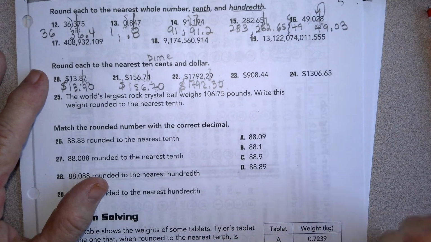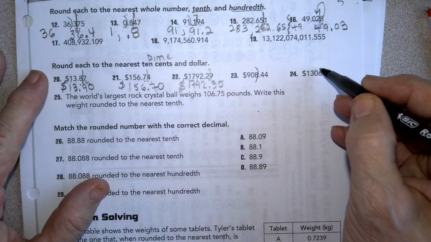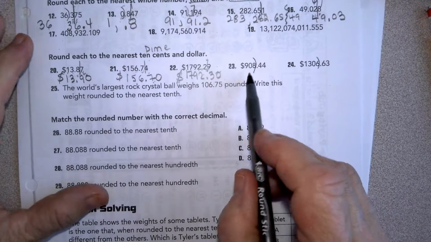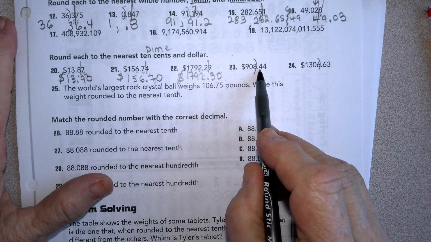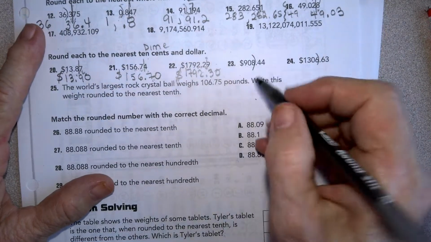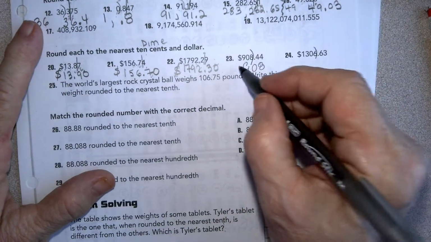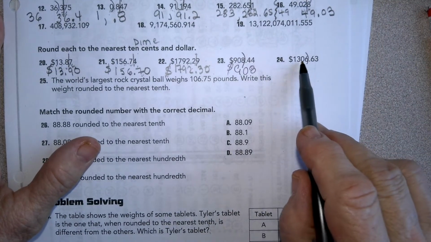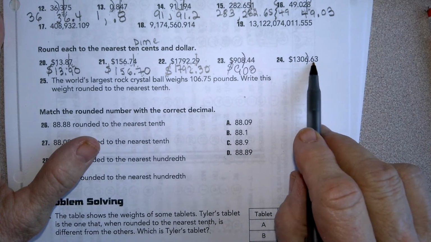These two are rounding it to the nearest dollar, which is the ones place. Okay, I need to hustle. So, is this closer to 908 or 909? 908. Is this closer to, and this looks like money already, I don't need to add 0.00. Is this one closer to 1306 or 1307? 1307.